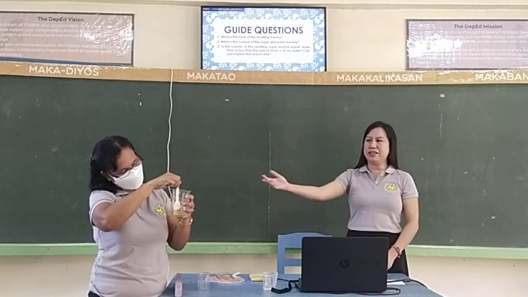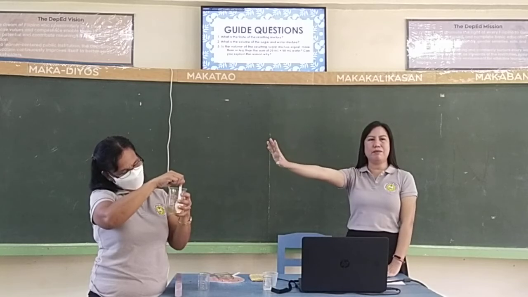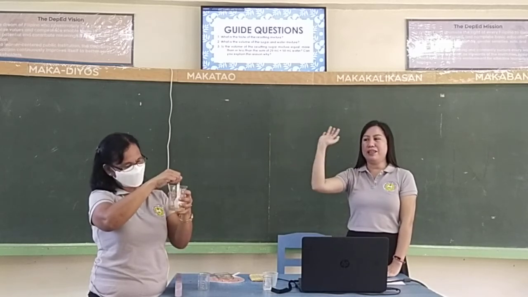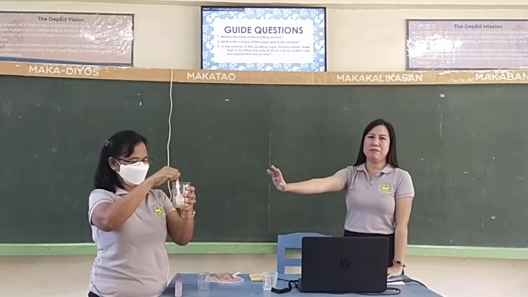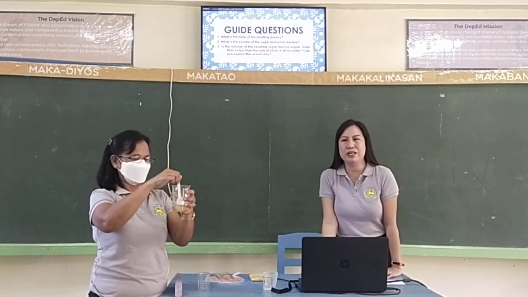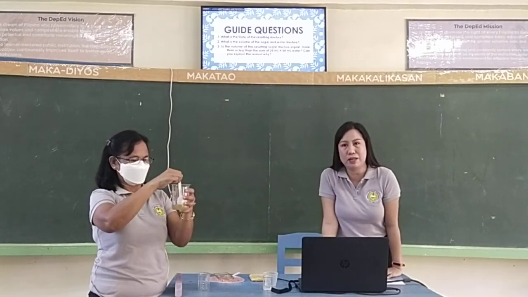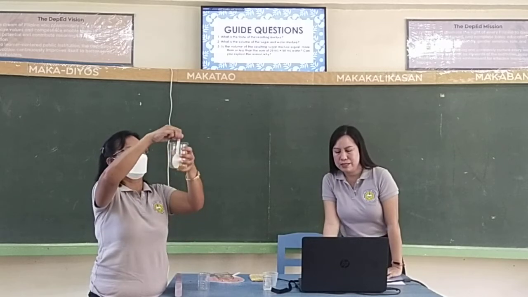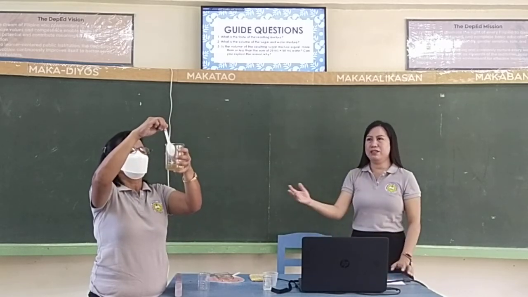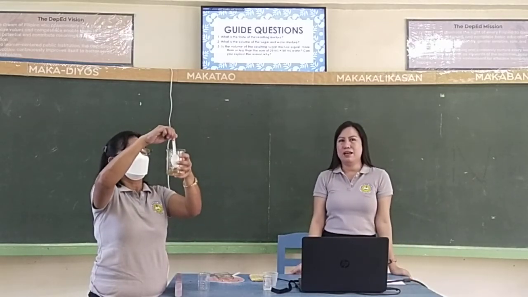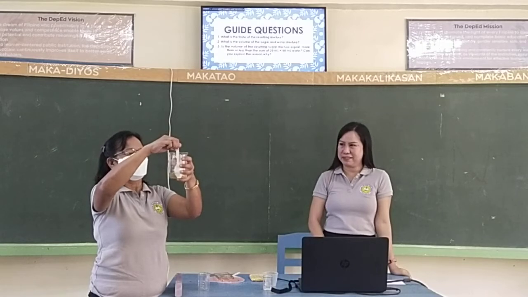So, Miss Sophia was able to pour 20 ml of sugar and 50 ml of water in the mixture. So, 20 plus 50 is equal to 70. So, let's find out what will be the resulting mixture.